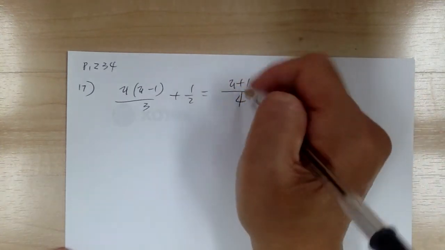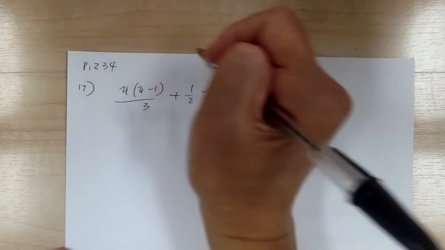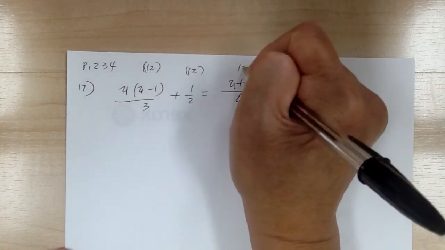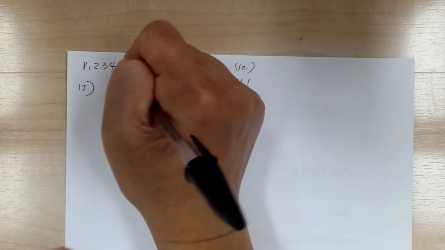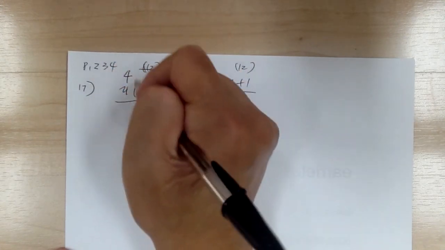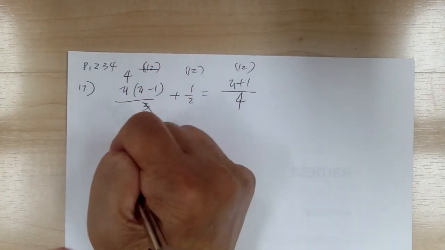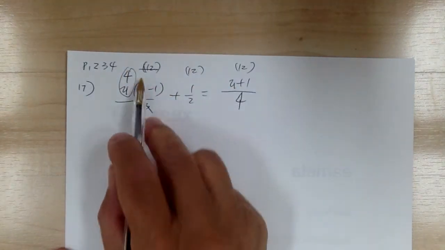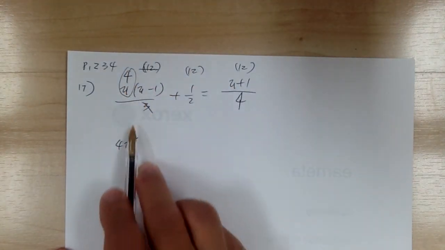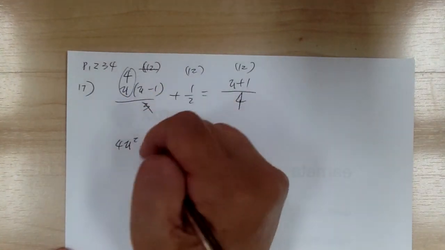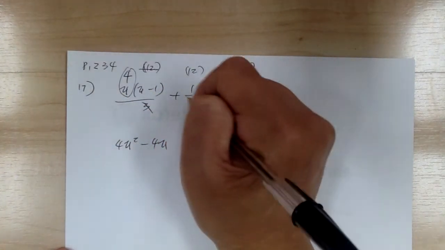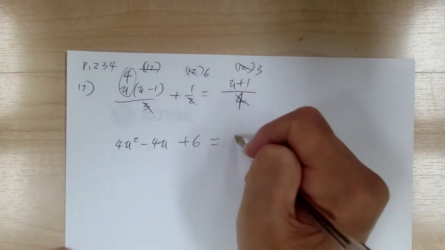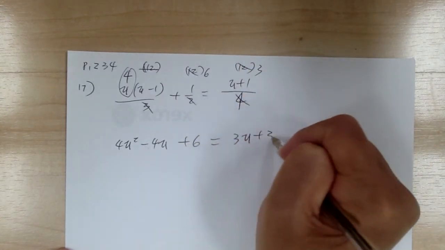Your common denominator is 12, so multiply by 12. So this cancels, you get 4. So you got 4u times u minus 1. You can think of this as one factor, right? So 4u times u gives you 4u squared. 4u times minus 1 gives you minus 4u. Over here you cancel, you get plus 6. This one you cancel, you get 3. So you get 3u plus 3.